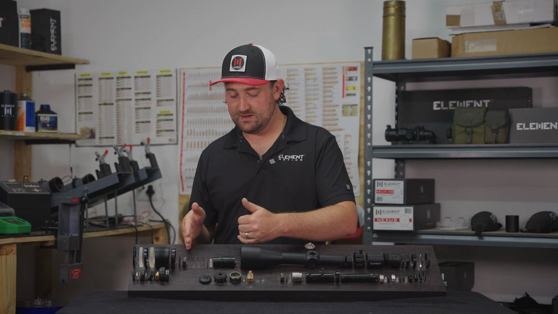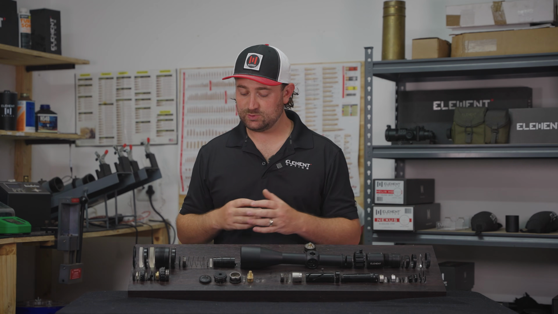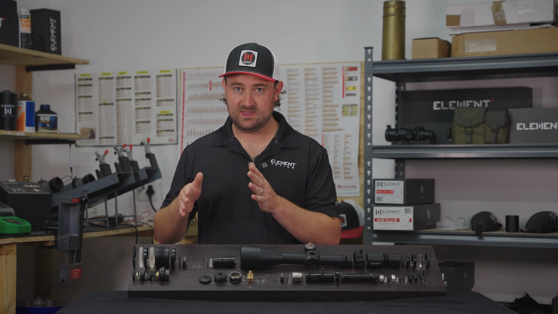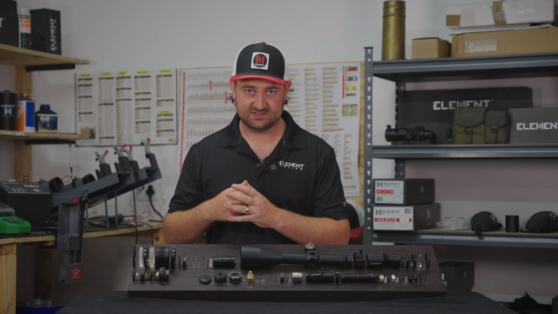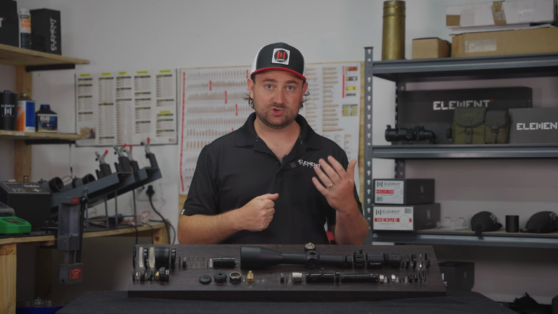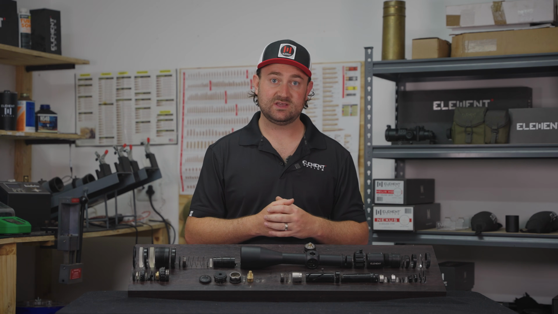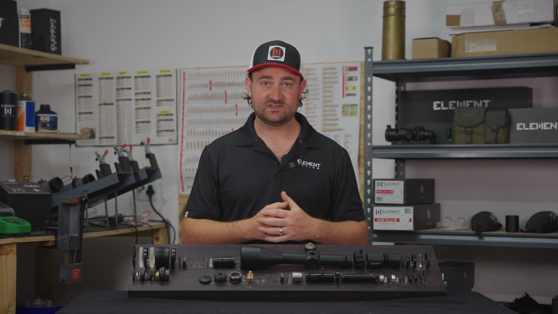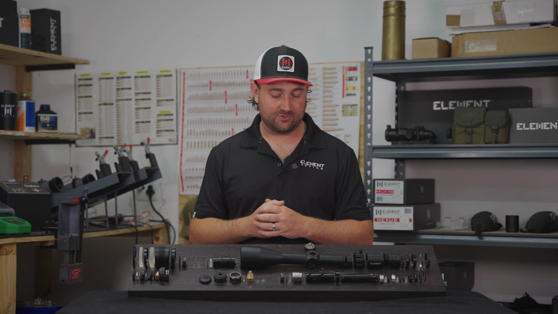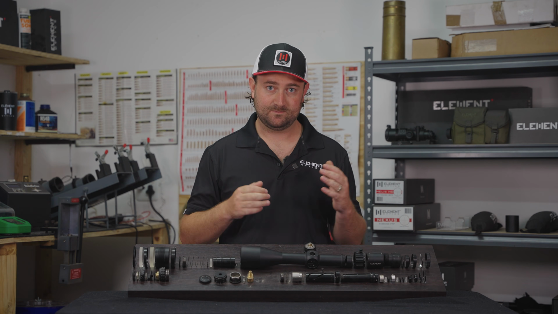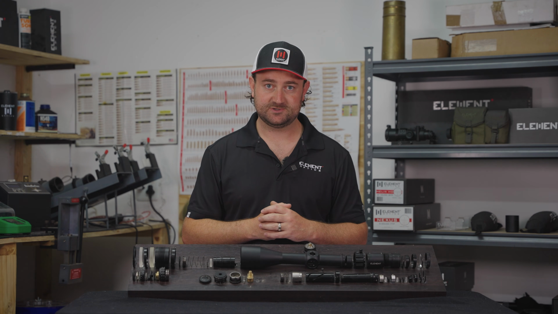Now we're shifting one place back once again, and in this one we're going to be running through the parallax mechanism and what that actually does. We'll be talking about what parallax error is, how it affects you as a shooter, and how we correct for parallax error on a riflescope. Let's get straight to it.